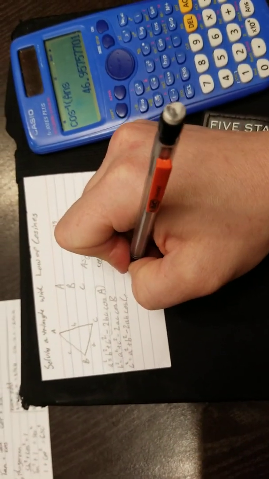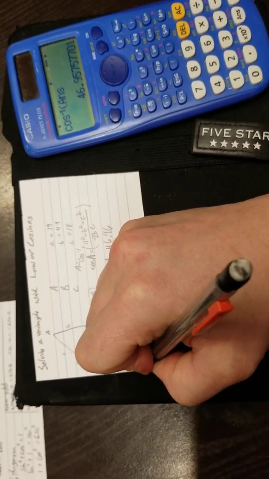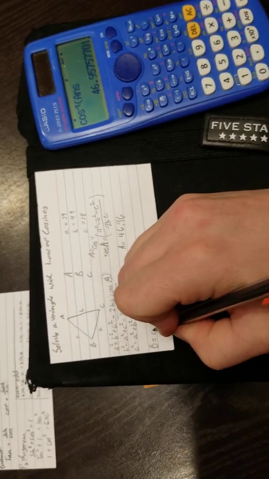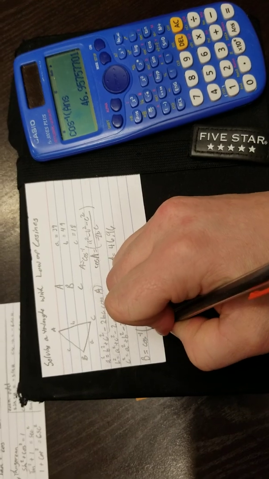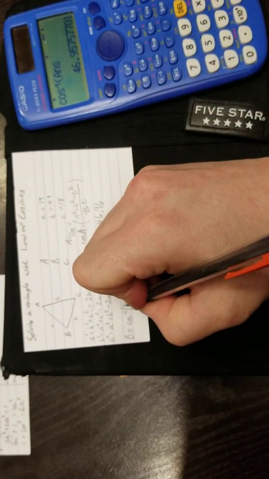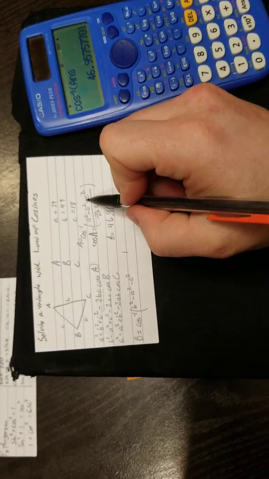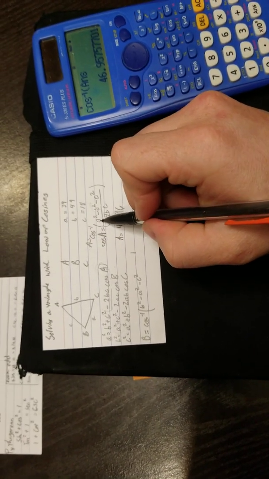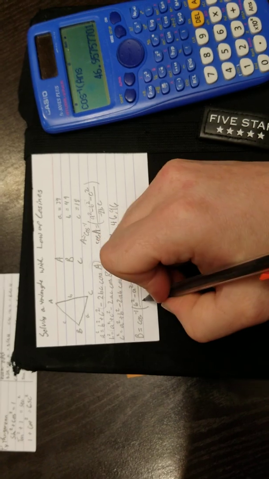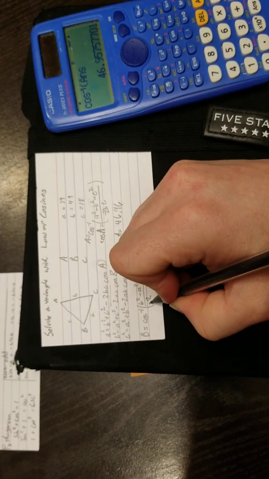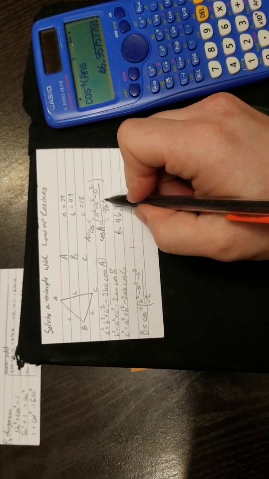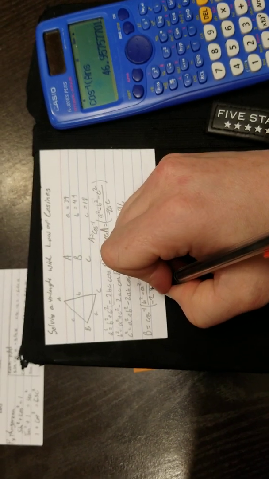So B equals cosine inverse of b squared minus a squared minus c squared. It's just like this, except the one I want is first, all over negative 2, and then the two that I didn't have, AC.